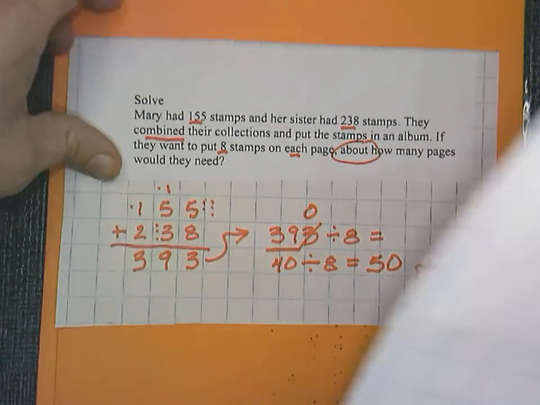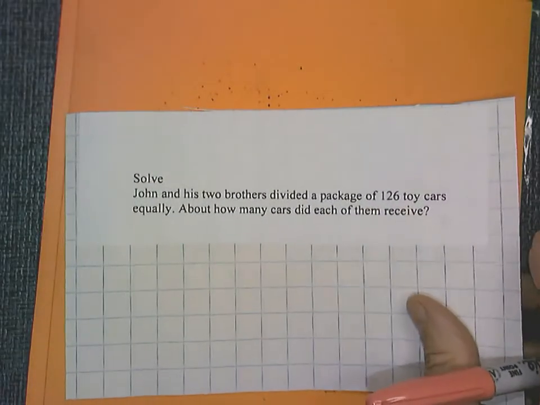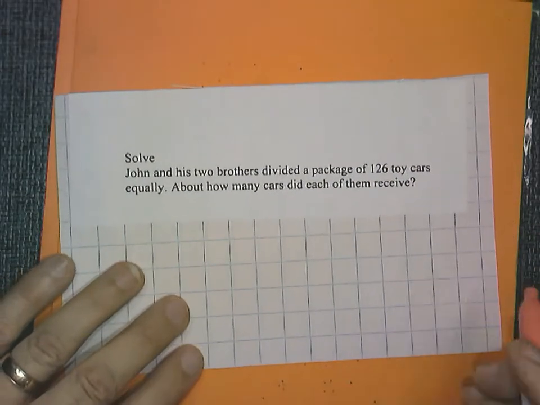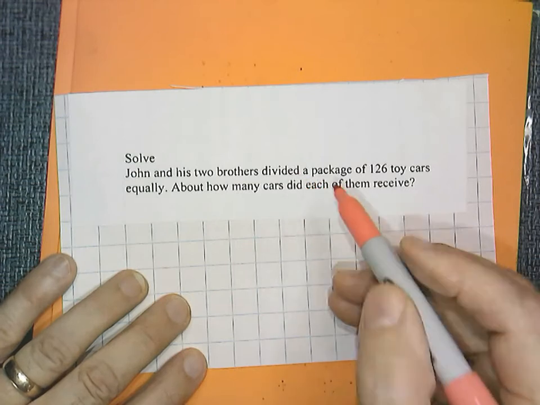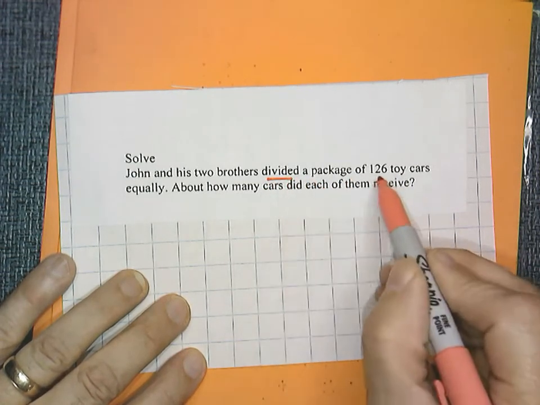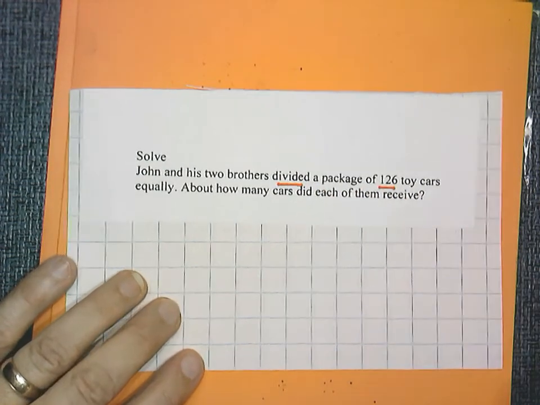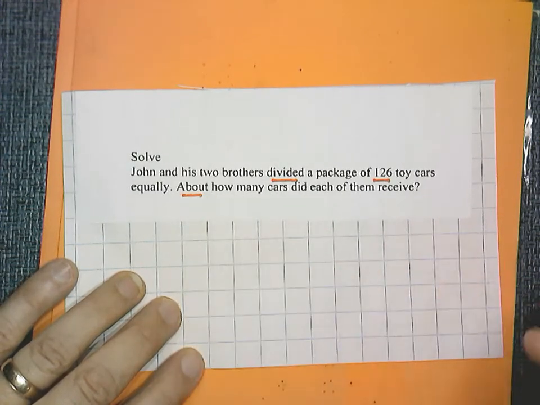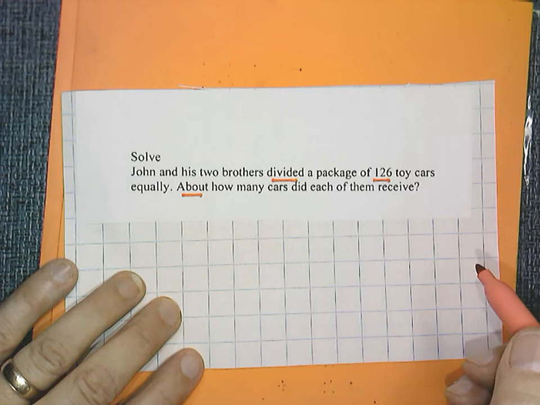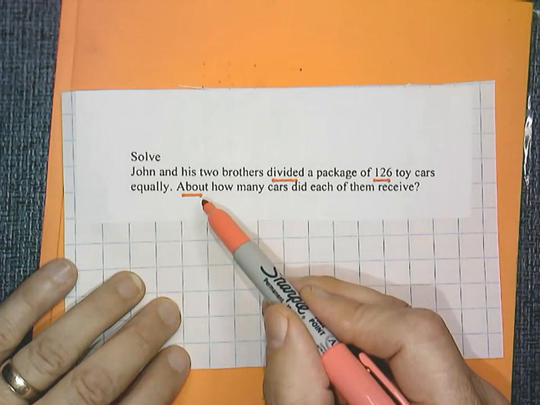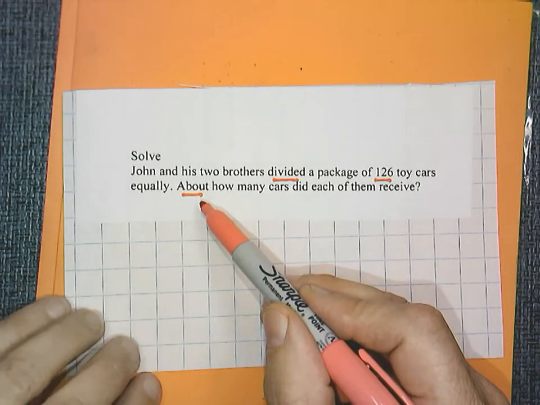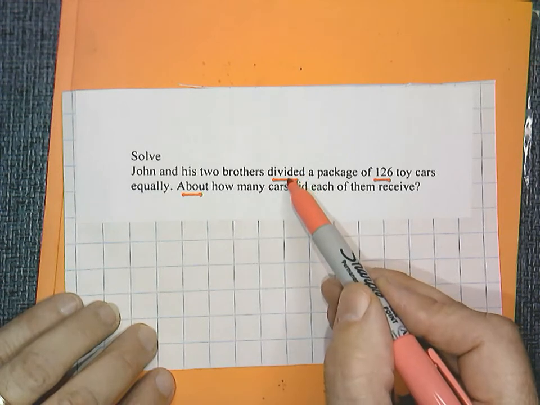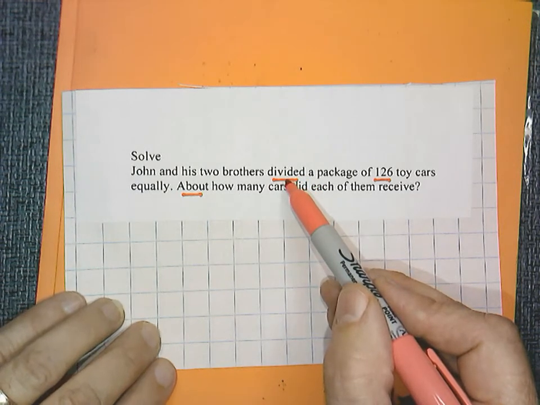And one more. Solve. John and his two brothers divided a package of 126 toy cars equally. About how many cars did each of them receive? The word about implies that this would be an estimate. And when we divide, and it clearly says divide, we can use the compatible number strategy.